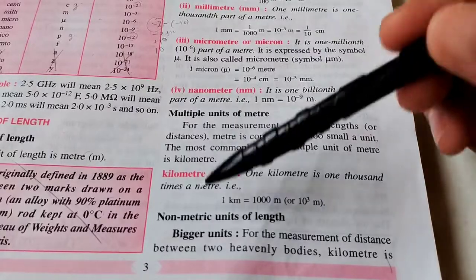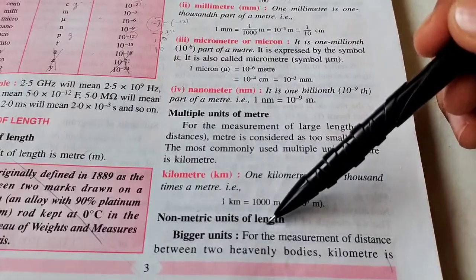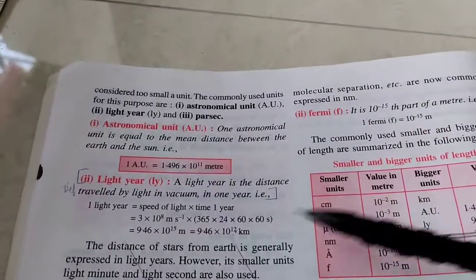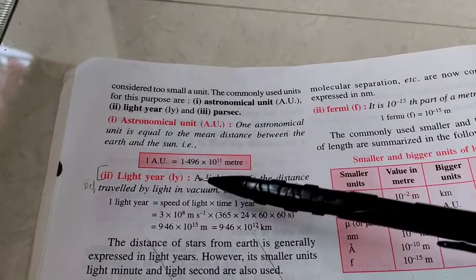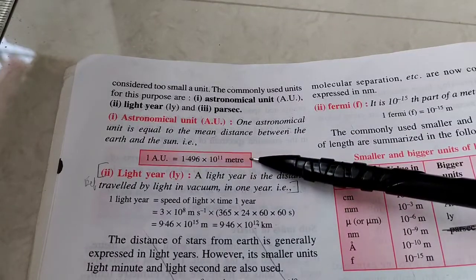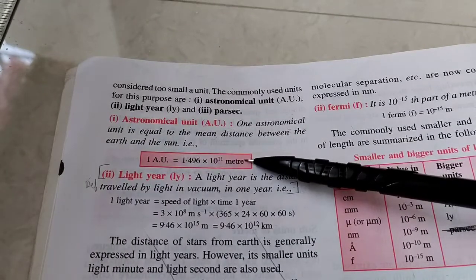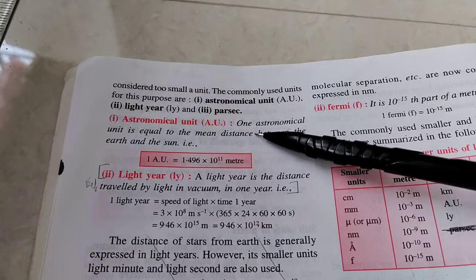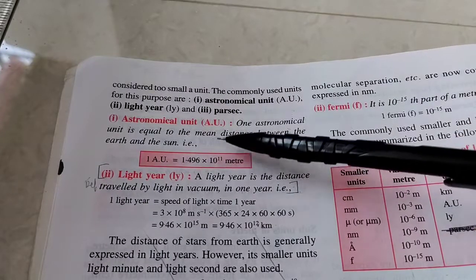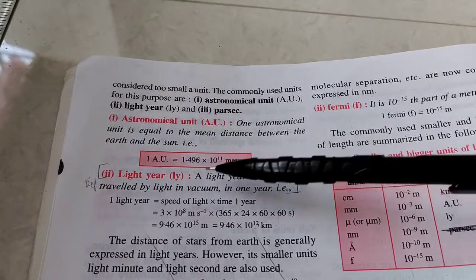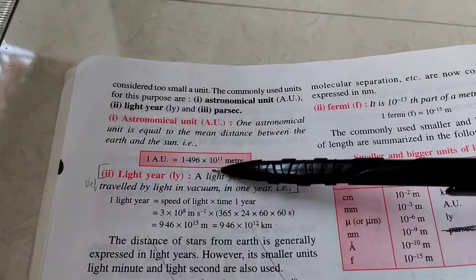And there are some non-metric units which are not mentioned in these tables. For example, astronomical unit is equal to 1.496 into 10 raised to 11 meters. This is used to measure the distance between heavenly bodies, nearby heavenly bodies. So its definition is, it is equal to the mean distance or the average distance between the Earth and the Sun, roughly 1.5 into 10 raised to 11 meters.